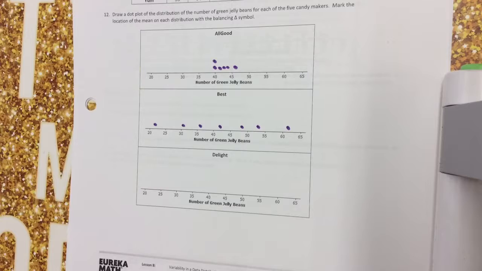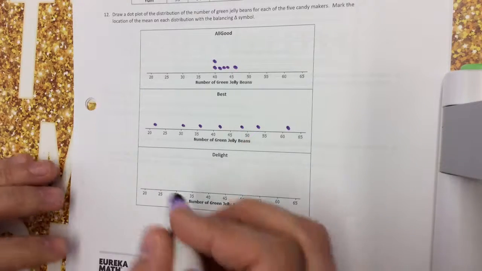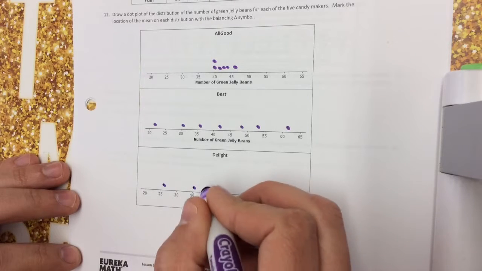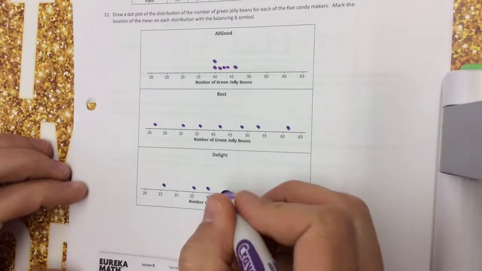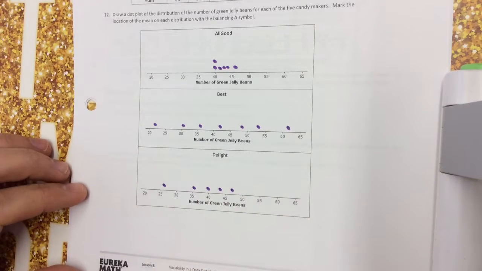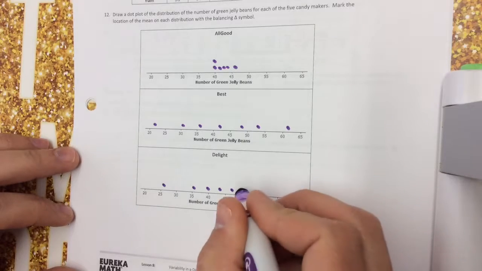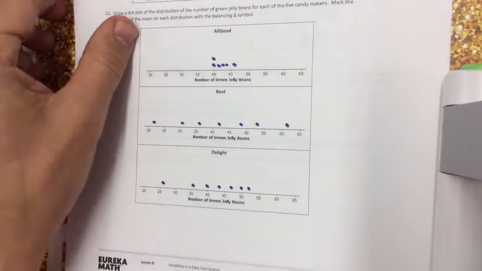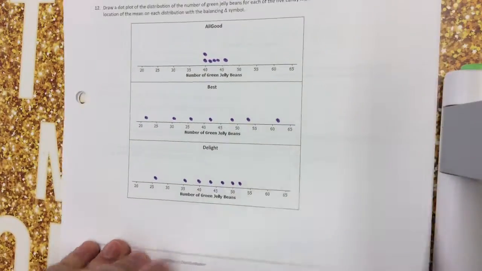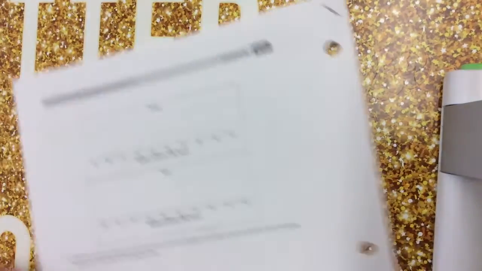Okay, so let's make sure that we see this. 3 more groups. So if we have the Delight, 26, 36, 40. Okay, and I know this seems kind of boring right now because we're just plotting numbers, but we need to make sure we follow along with this. We got 43, 47, 50, and 52. So again, very spread out. However, it is closer together than the Best brand of jelly beans. So if we turn the page, we have 2 more to go.